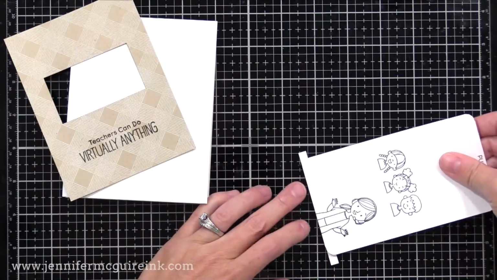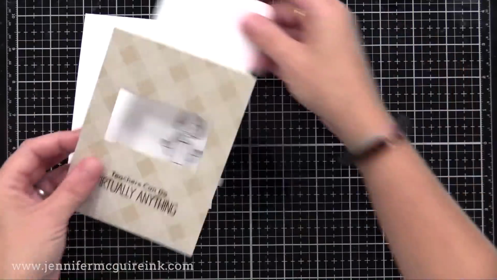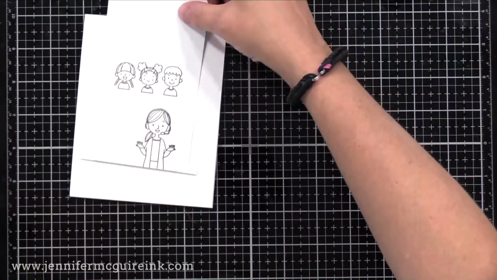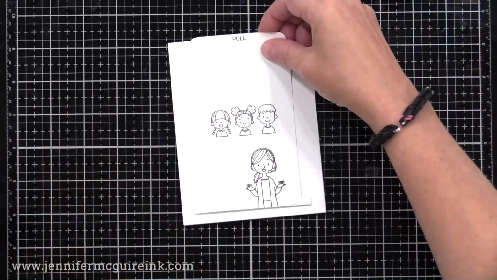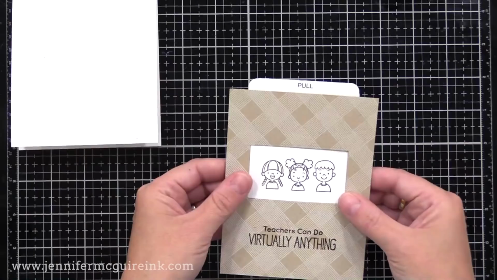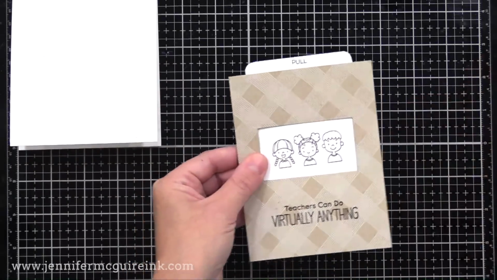Notice the white cardstock scrap is a little bit wider than the slider, so it sticks out about 1/4 of an inch on each side. That's what will make it a stopper. Very easy to do, doesn't matter what color it is, just use a scrap to create a stopper.